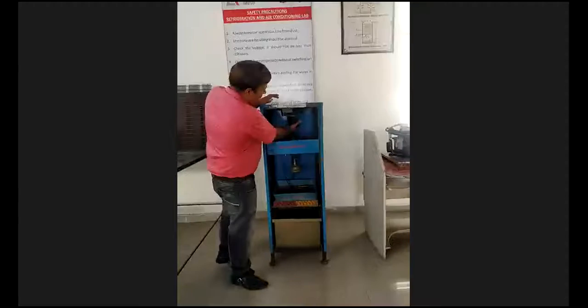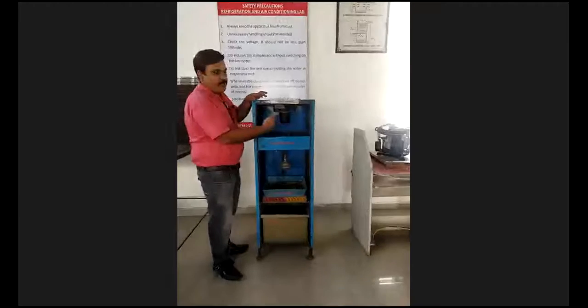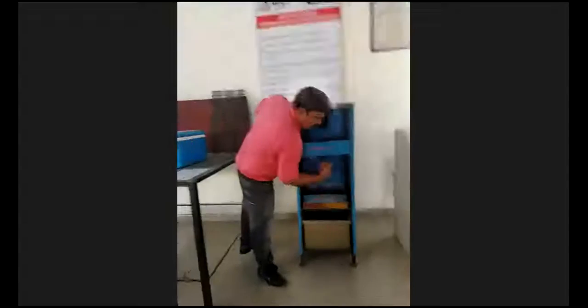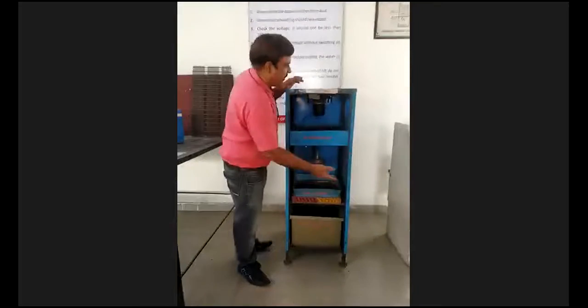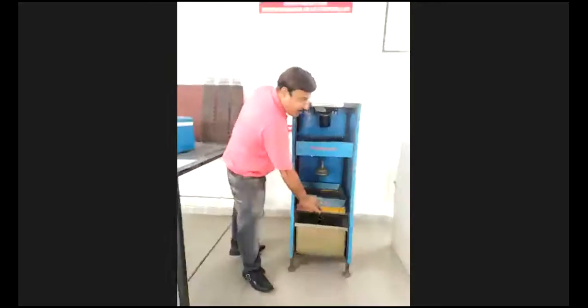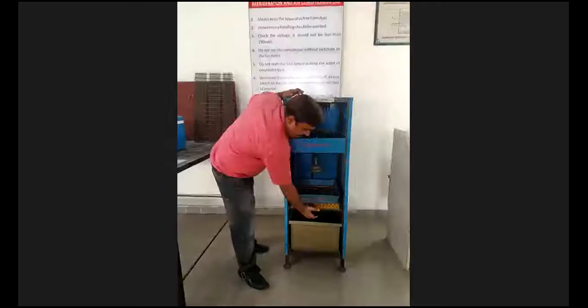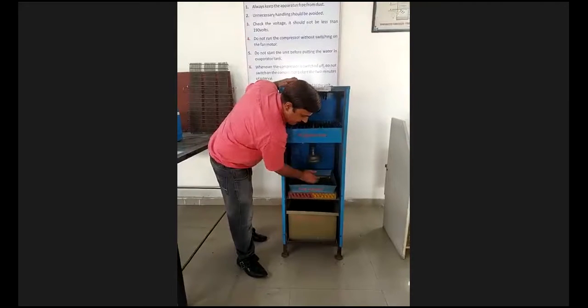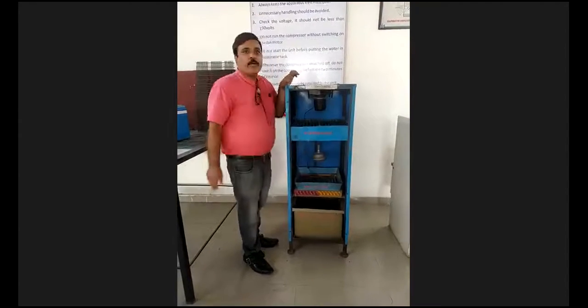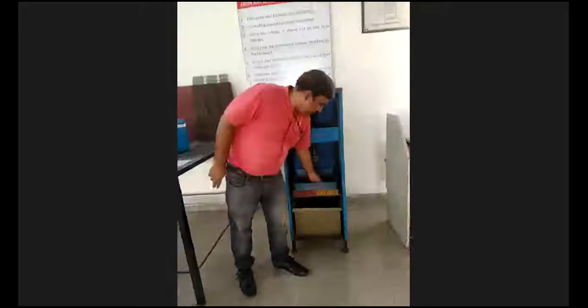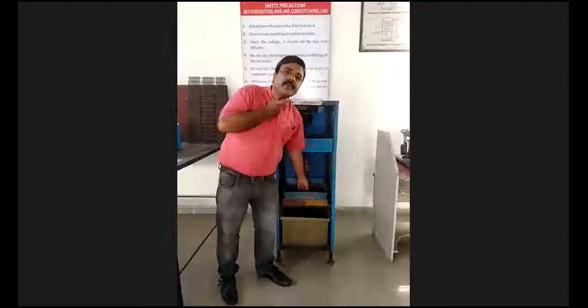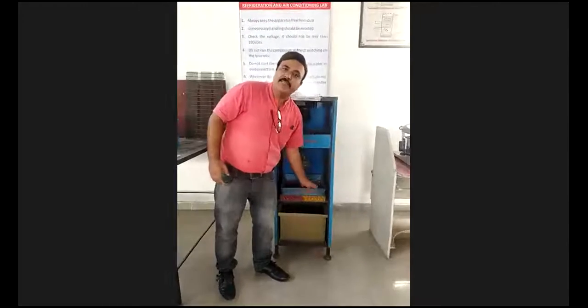And when this fan is rotating, it will be drawing more air. Then air also comes into contact with this condenser pipe. So this condenser pipe is cooled with the help of water as well as air.